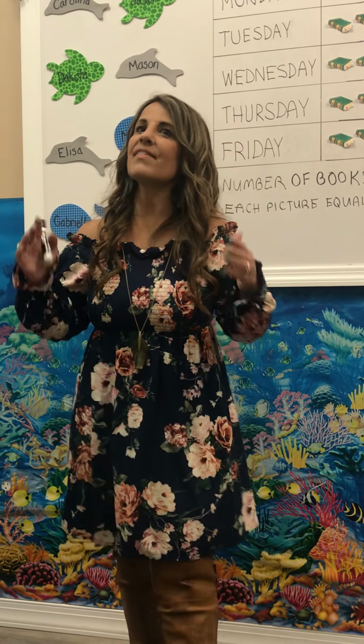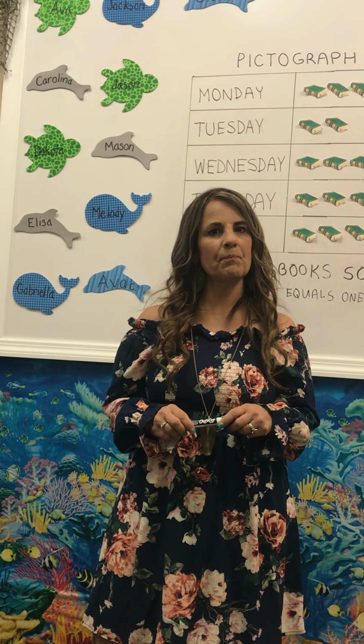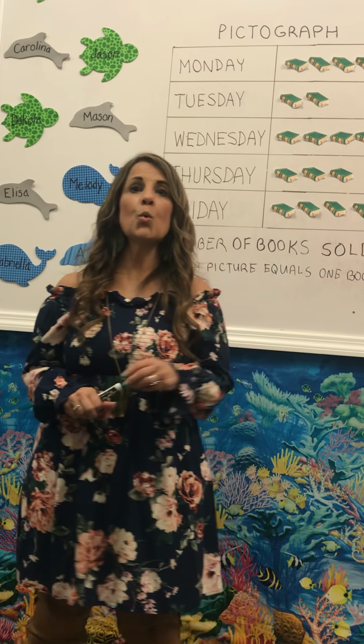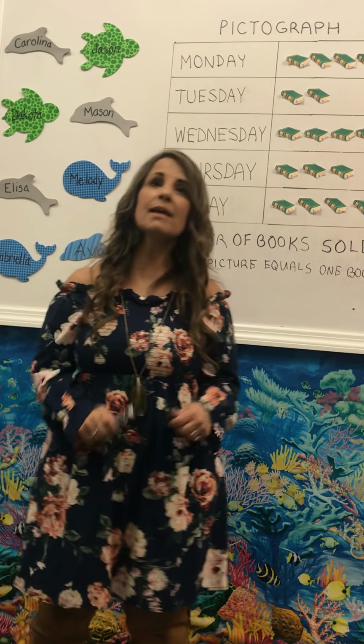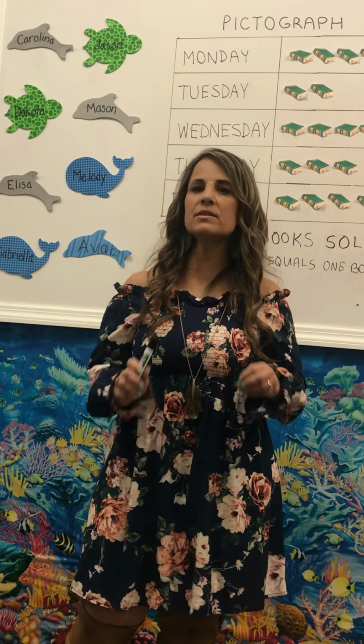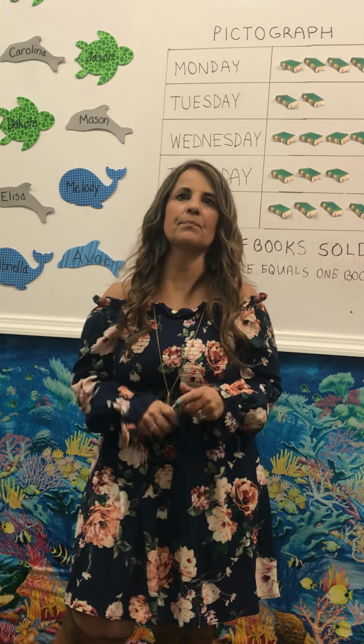We will use graphs. First, we will be using a pictograph. Everybody say pictograph. Good. And the other is a bar graph, a simple bar graph. What will we be using our graphs to measure? Let's see. For example, we had a book sale. Second grade sold books at a book fair. We use our graph to keep track of how many books that we sold each day.